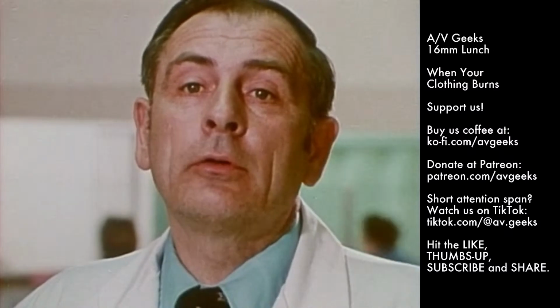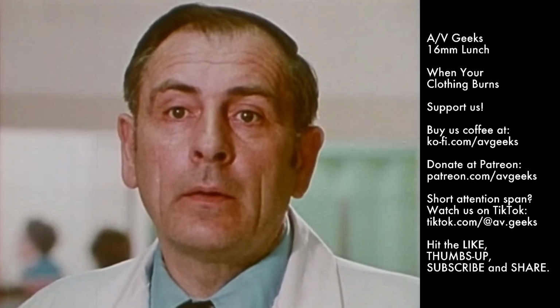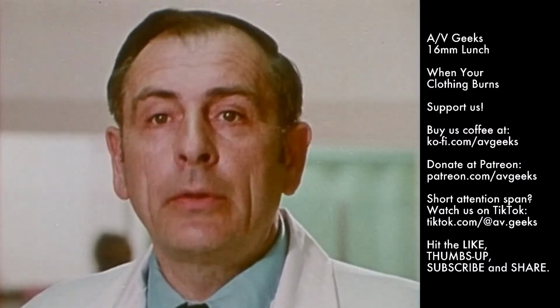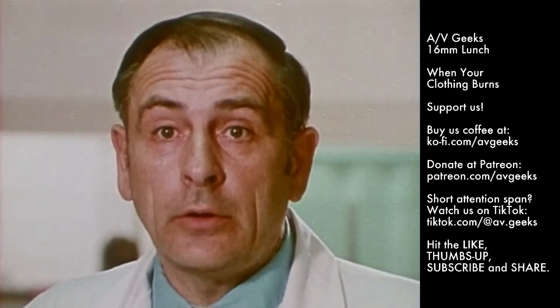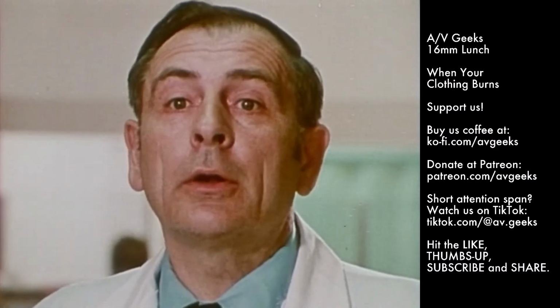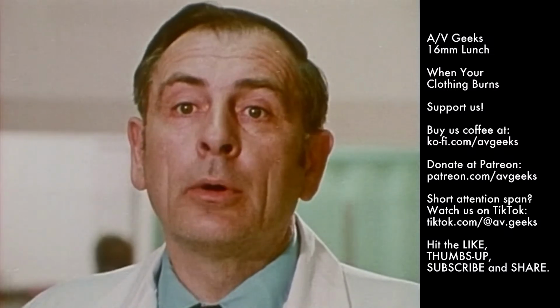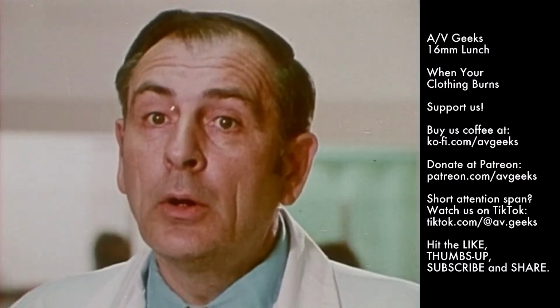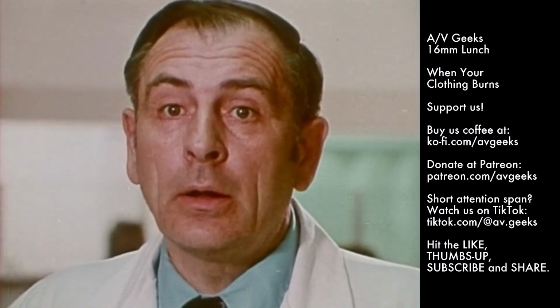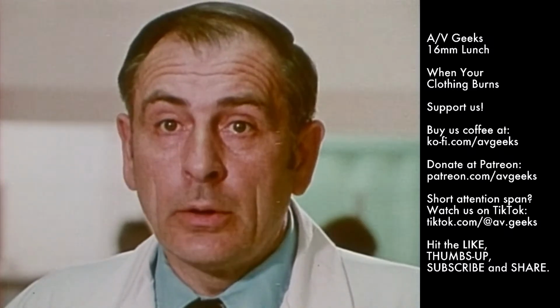Now, if we're talking about severe burns, particularly in the elderly and in the children, who are the thin-skinned members of our society, their skin is thinner. And the same amount of heat that would give a second-degree burn or a partial thickness burn in a healthy young adult will give the children or the elderly a third-degree or full-thickness burn.